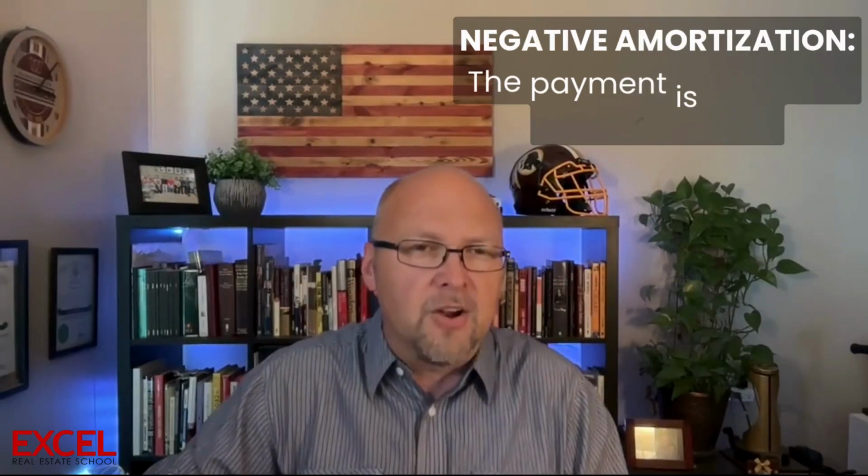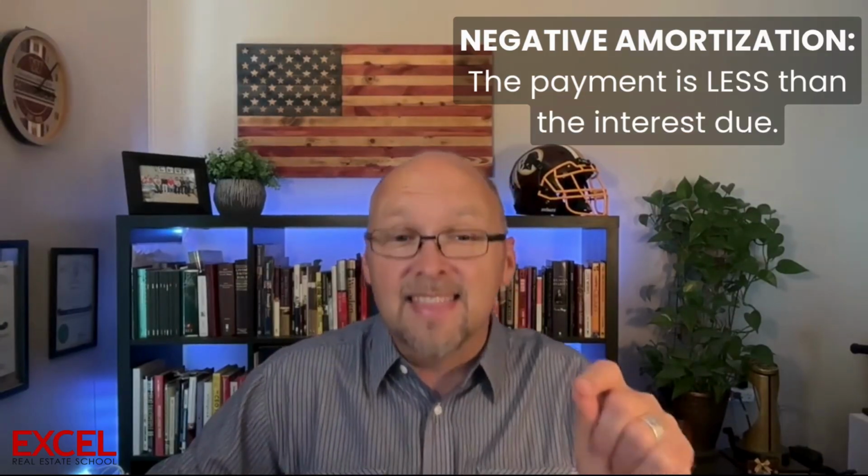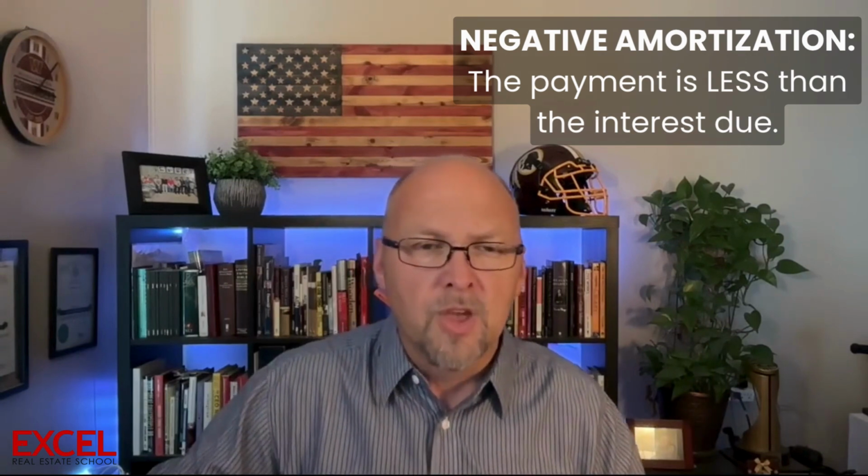Now compare that to a straight line loan, also called an interest-only loan. With a straight line loan or an interest-only loan, the borrower only pays interest during that term, no principal reduction. Then eventually, it may be a huge payoff at the end. Let's talk about a dangerous loan here, and that's called negative amortization. That happens when the payment is less than the interest that's due. So the unpaid interest gets added back to the loan, meaning the loan balance actually grows. That's not good.